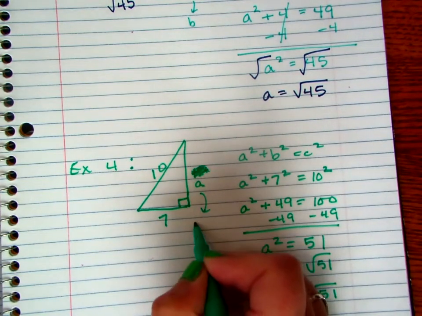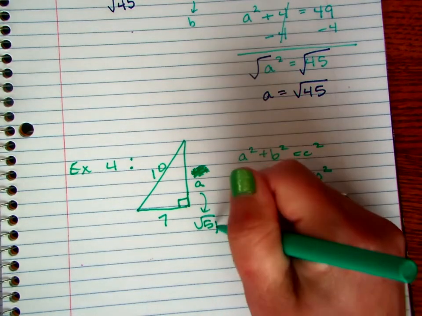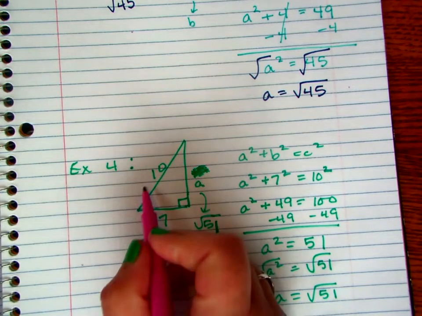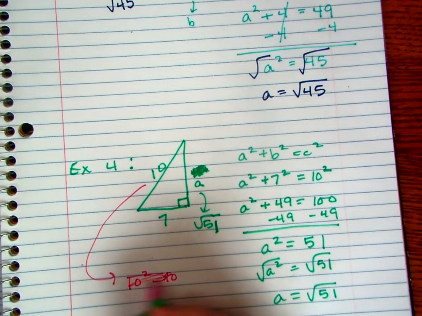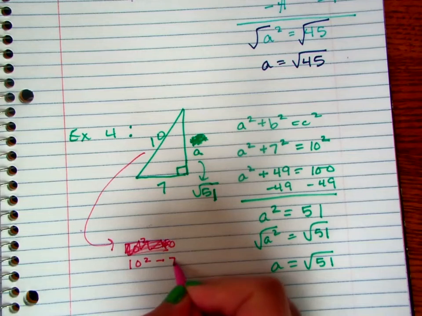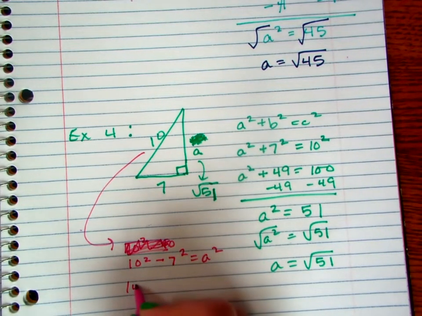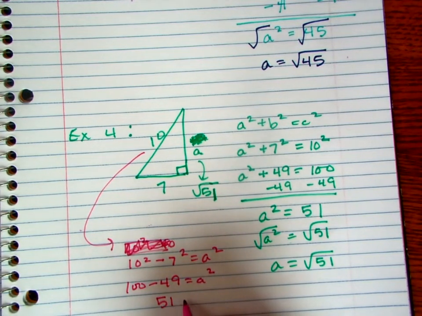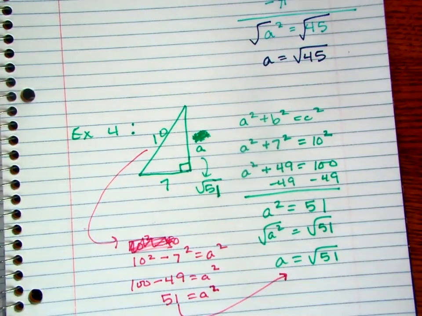Now, you could, if you want, take a kind of shortcut if you realized you had the hypotenuse and just subtract and do 10 squared minus 7 squared equals A squared. Like that, you'd get the same answer. So it would be 100 minus 49 equals A squared, and then 51 equals A squared. And you still end up with the square root of 51.